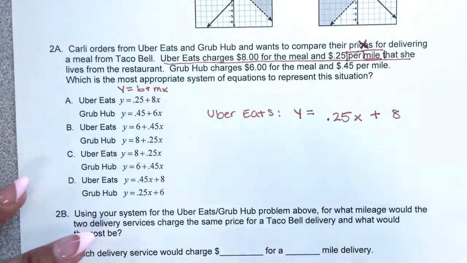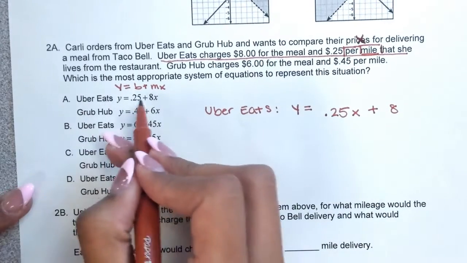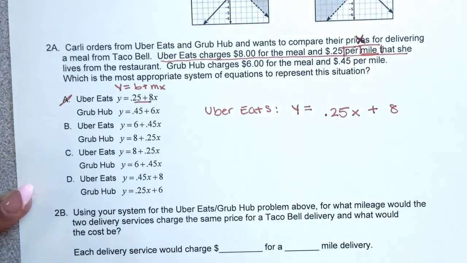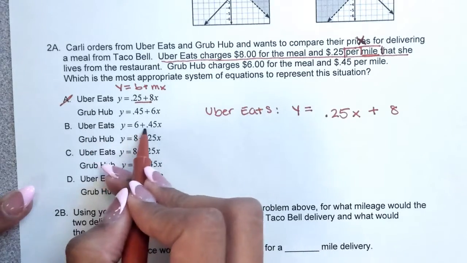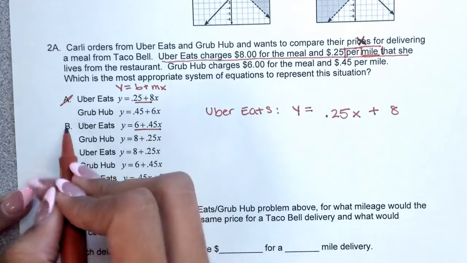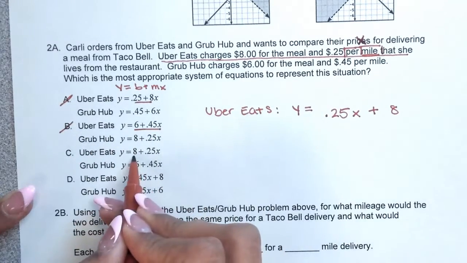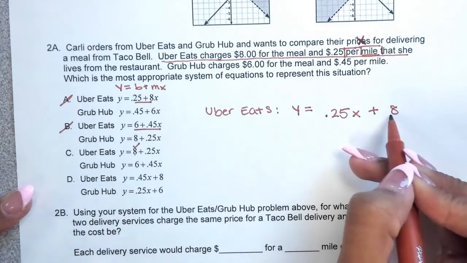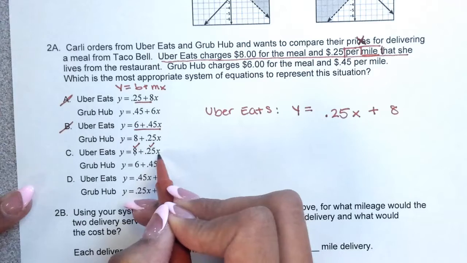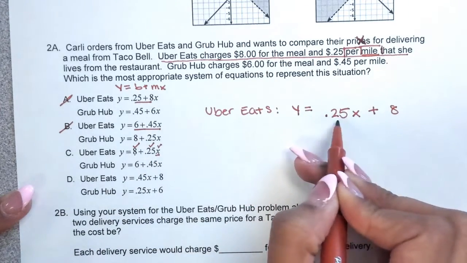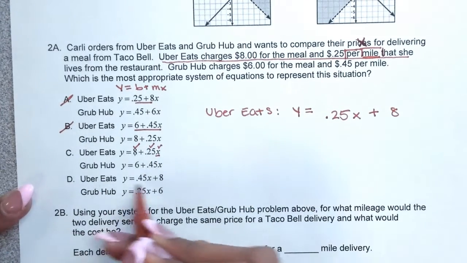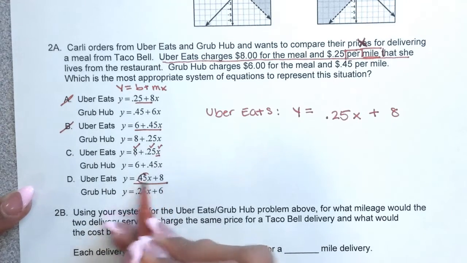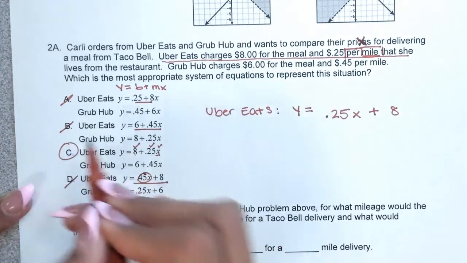So going through my answer choices, let's look at A. This is written incorrectly, so A is not my answer. B is also written incorrectly with the wrong numbers. B is not my answer. C is written good so far. We have 8 by itself plus 2.5x. So this is written correctly. D has the wrong numbers. One of the wrong numbers, so D is not my answer, so it has to be C.